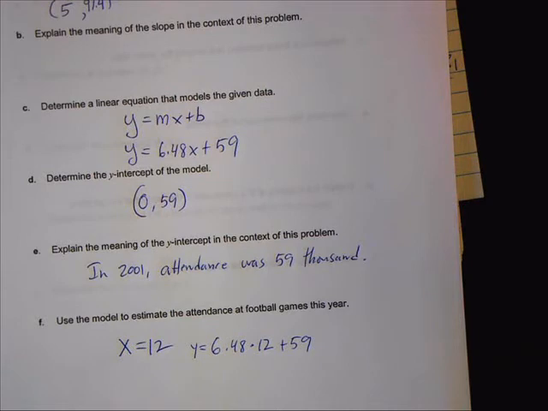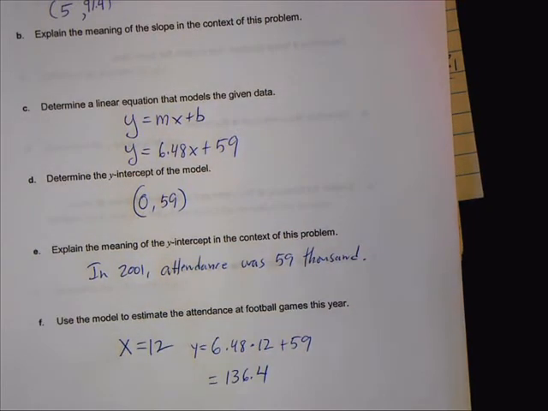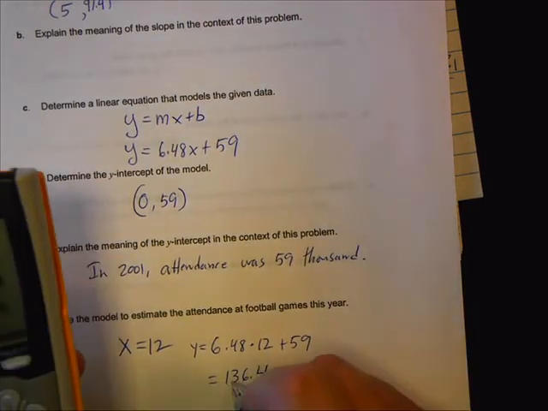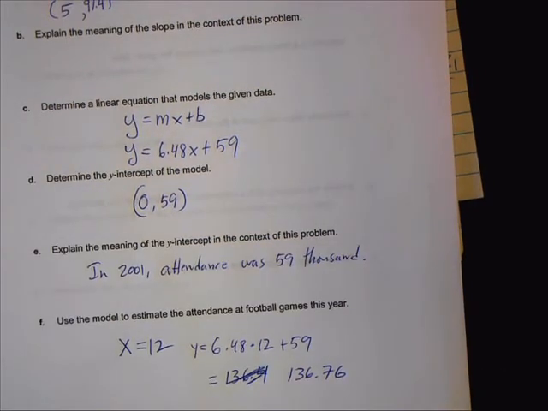Let's see, 6.48 times 12 plus 59. I get a different answer. Oh, because I typed it into my calculator wrong. How's that for a good answer? 136.76. Type it into your calculator correctly, you get the right answer. That's nice. I typed it in wrong the first time.